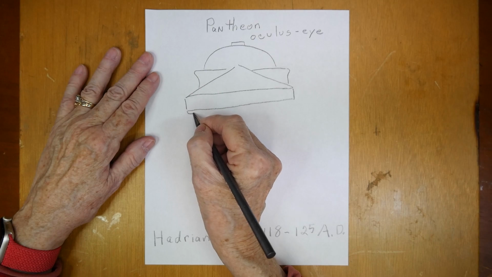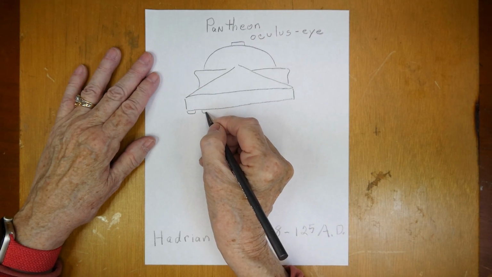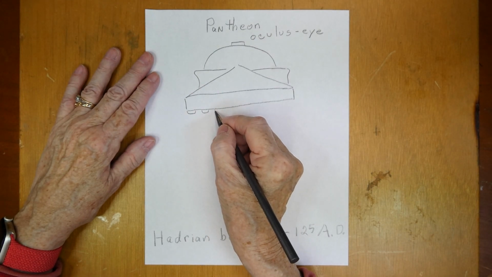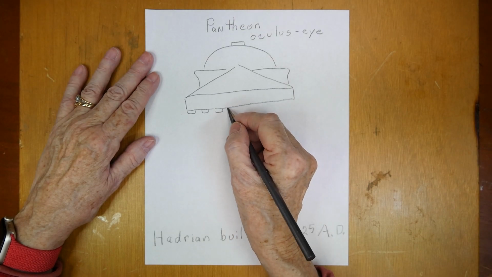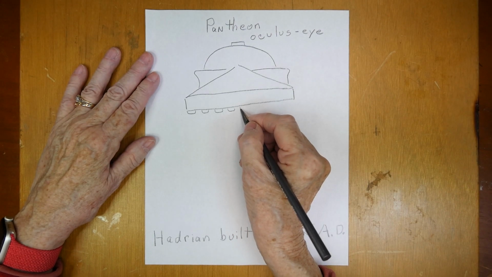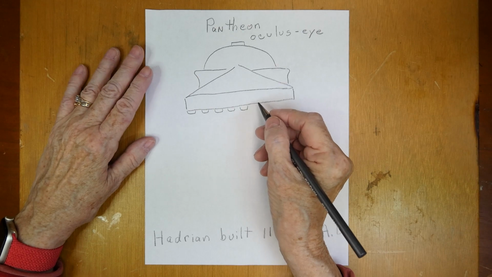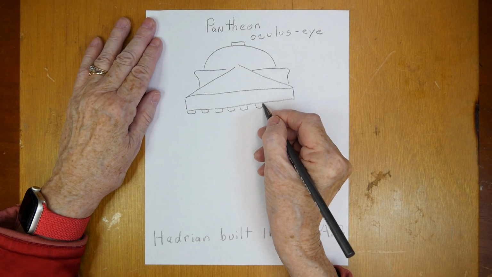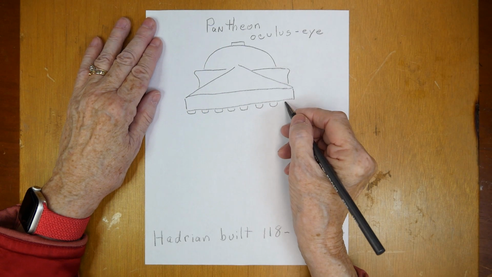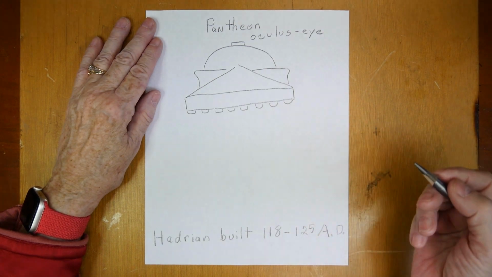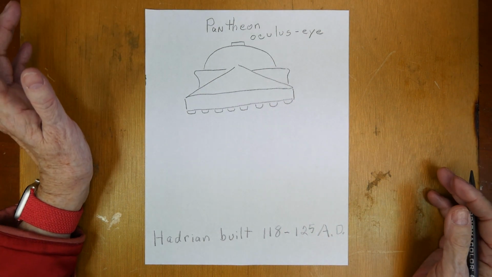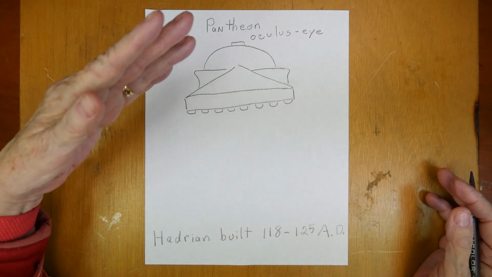eight columns. So space them pretty regularly. The Romans really liked symmetry. That was big with them. So we got 5, 6, 7, and 8. And I noticed my Pantheon's leaning downhill.